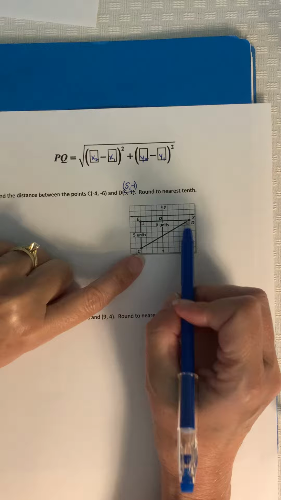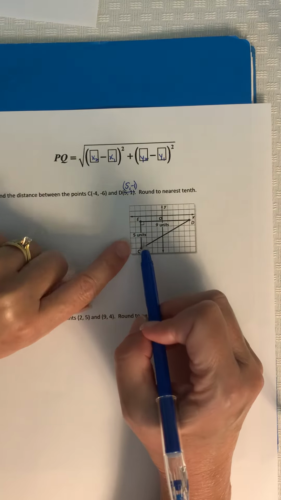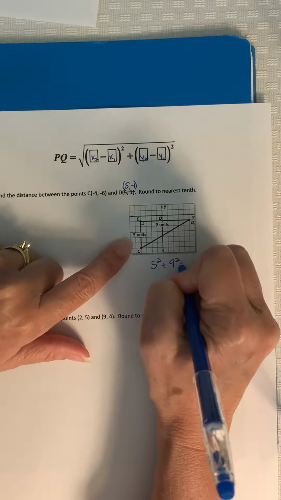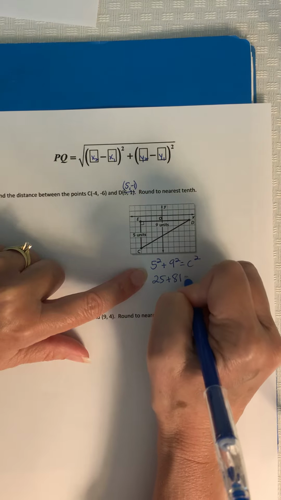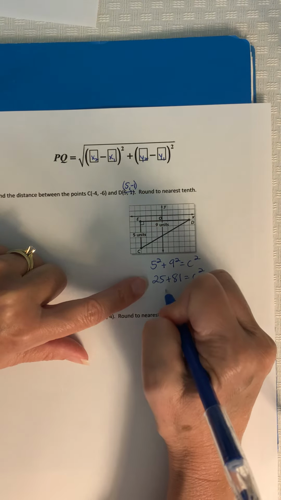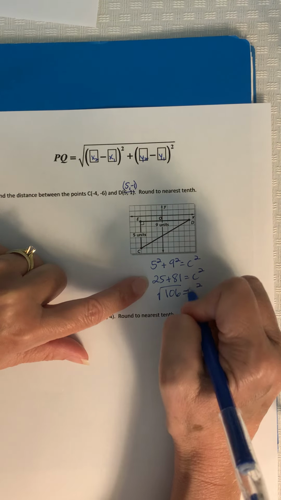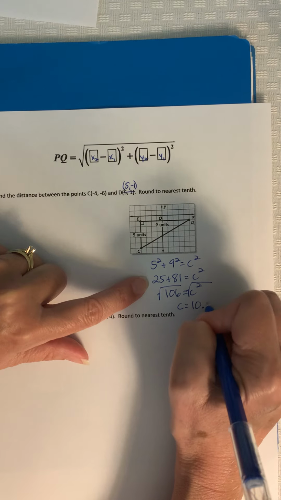Well, if you look at it on a graph, it's easy to count and say, hey, that's 9 units and that's 5 units. So we can just say 5 squared plus 9 squared is equal to c squared. So 25 plus 81 is equal to c squared. We get 106 is equal to c squared. Square root 106, and we will get 10 and 3/10.